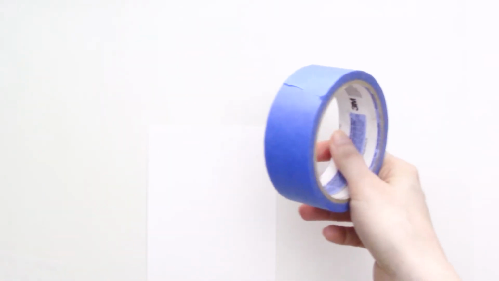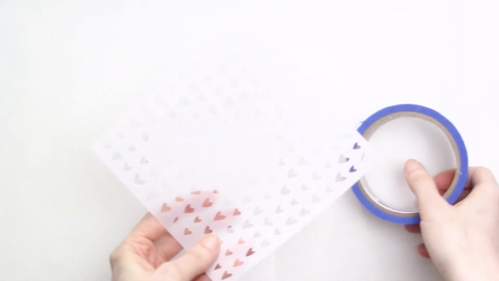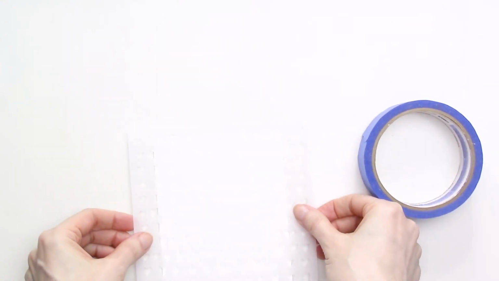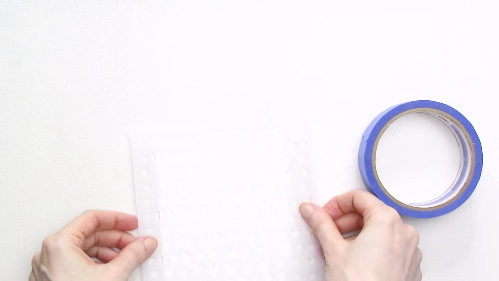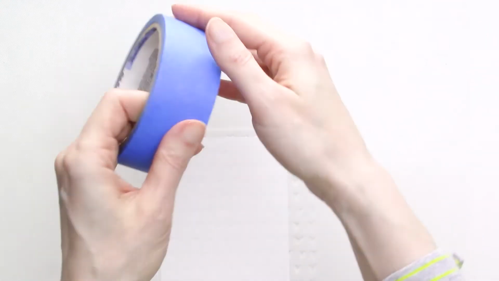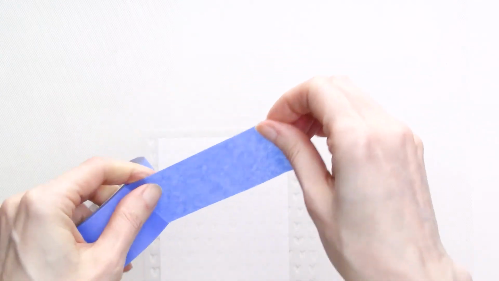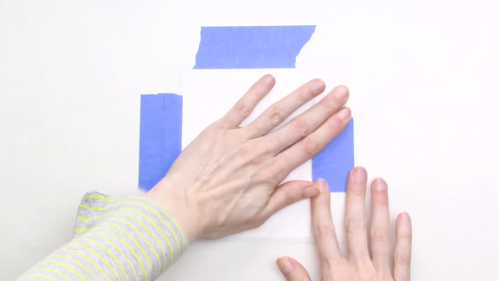Now we'll use our newly made stencil to make a card background. I have a piece of white cardstock that is cut to 4.25 inches wide by 5.5 inches tall, and I'll place that down onto my craft mat and place the stencil over it. Then I'll tape the stencil in place right along the edge of the cardstock on 3 sides so it doesn't move around while I'm working with it.